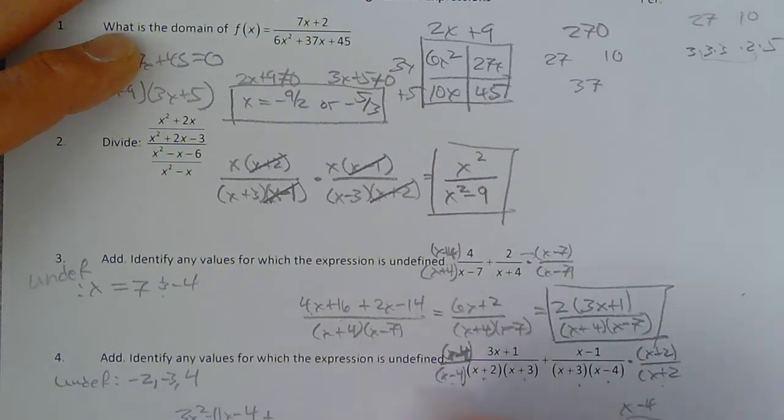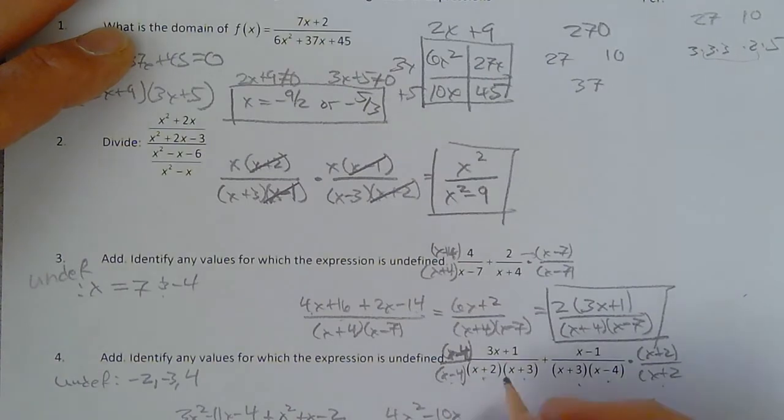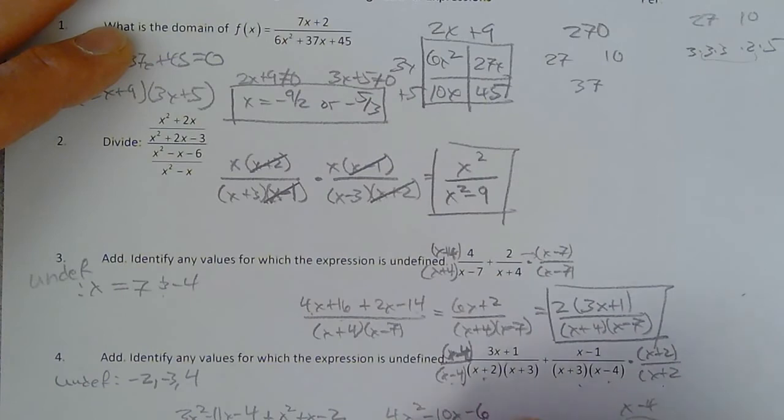Plus x minus 1 times x plus 2 is x squared plus x minus 2. And so I've got a 3x squared plus an x squared, that's 4x squared. A minus 11x plus 1 more x is minus 10x's. Negative 4 minus 2 is negative 6 over the x plus 2, x plus 3, x minus 4.